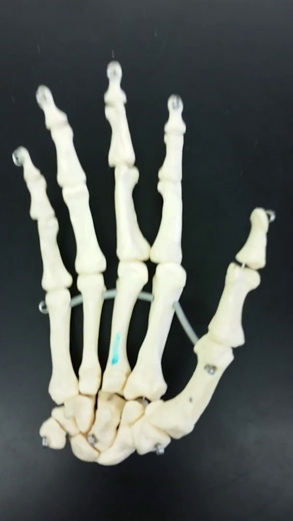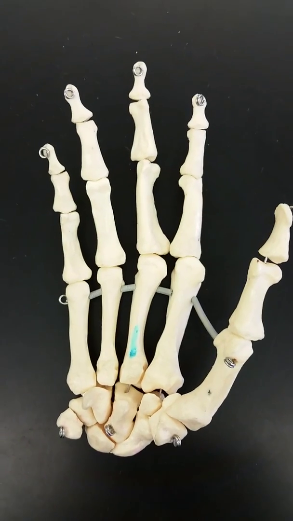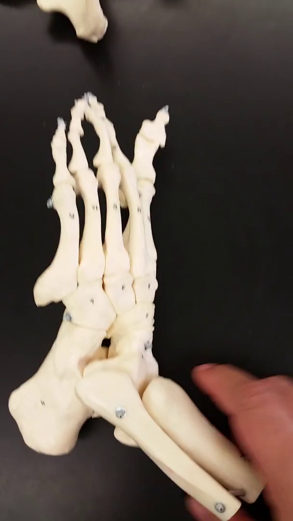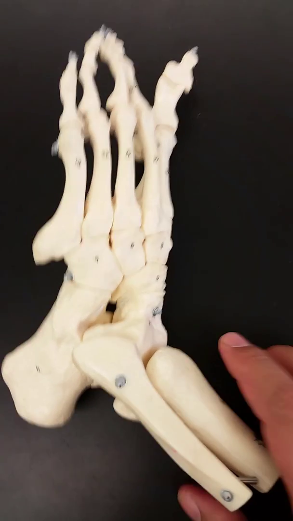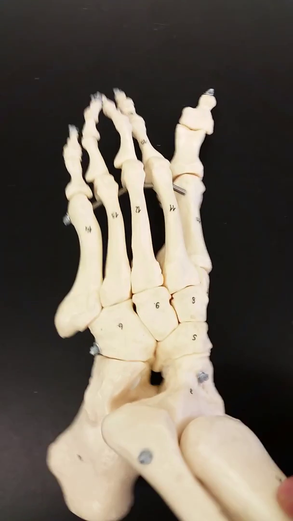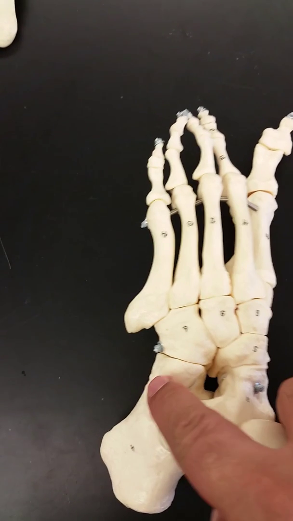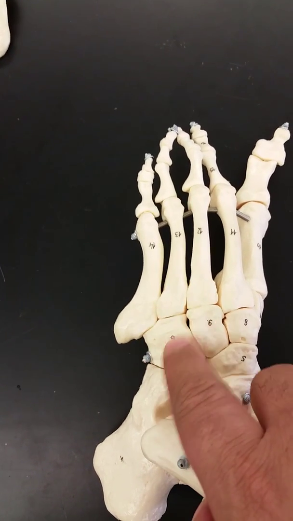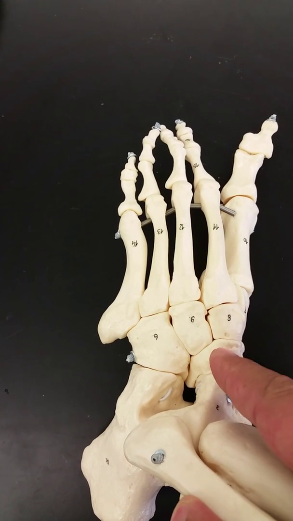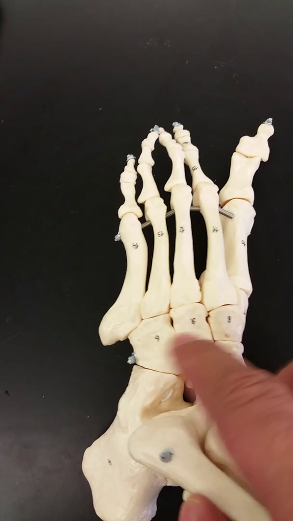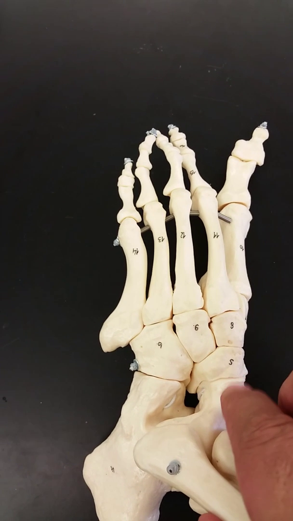Okay, so this would be the right hand. The next part we're doing is the foot over here. And if you look at the foot, you will see it as follows. The mnemonic to remember it is C, C, T, N. C, C, T, N.